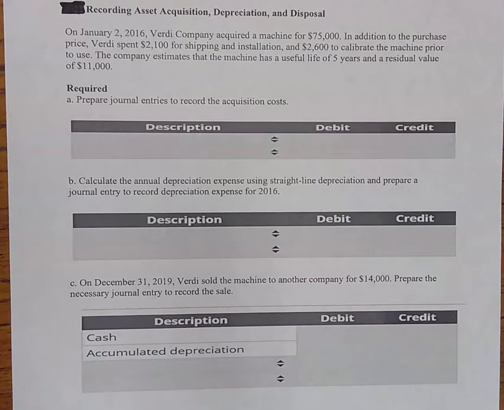Welcome to an exercise that deals with about three different things. We're going to continue our discussion of fixed assets, and we're going to discuss asset acquisition and how we record costs. We're going to record some depreciation, and then finally we are going to dispose of the asset after some time.